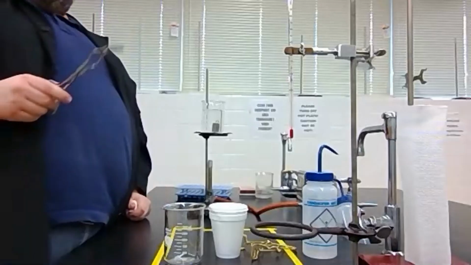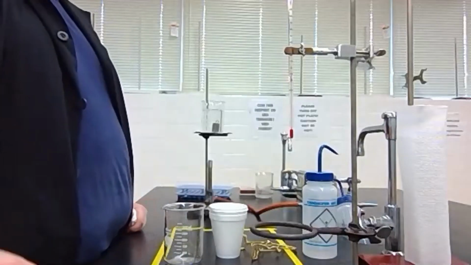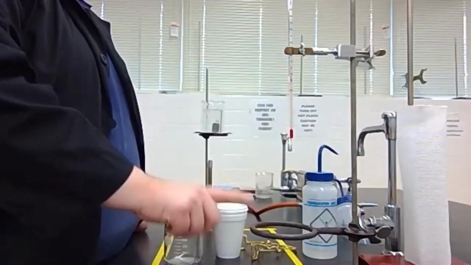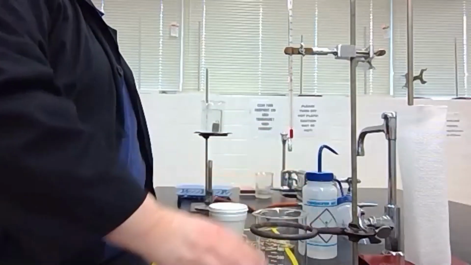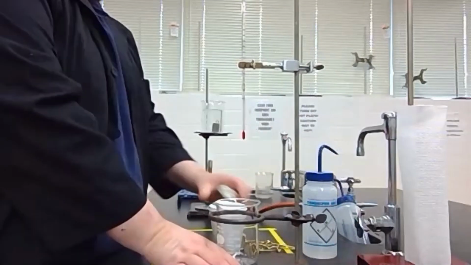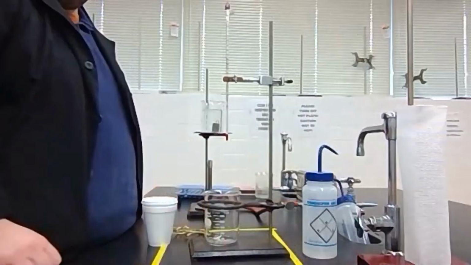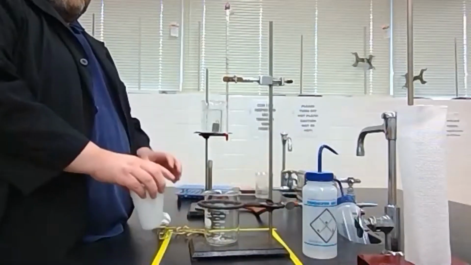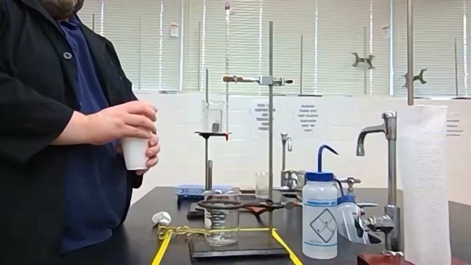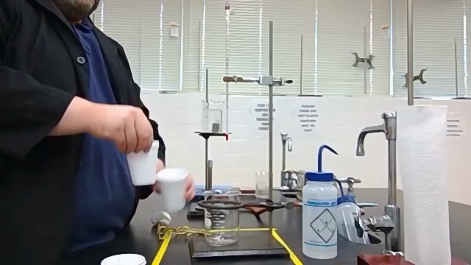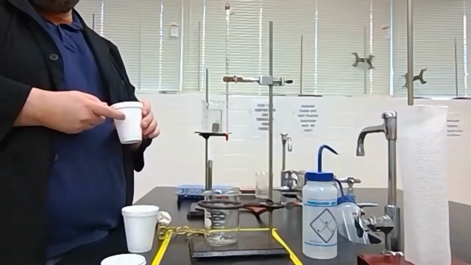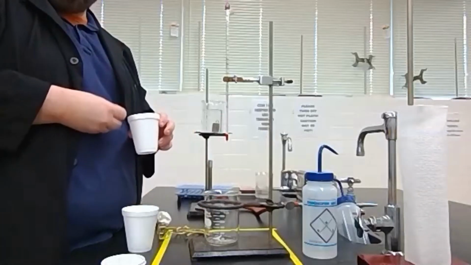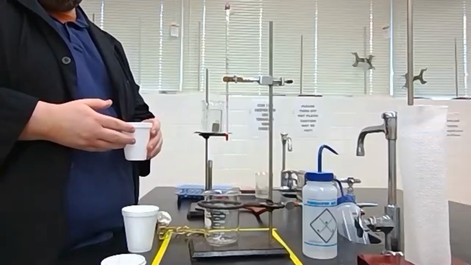We're going to need a second ring stand though. In this one, we're going to need the ring lowered down pretty far. We're going to put a 400 milliliter beaker into the ring. Then we're going to take two coffee cups, just two plain styrofoam cups. The reason we use two is that each of these is an insulator, which means heat doesn't really transfer through it very well.